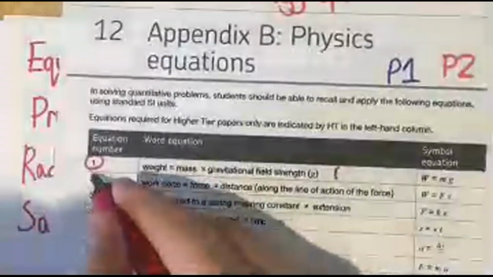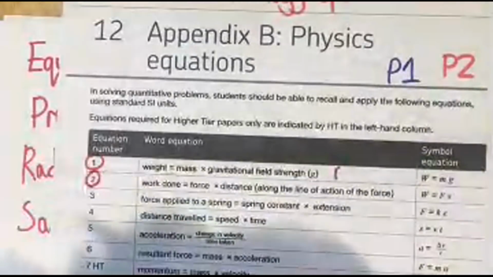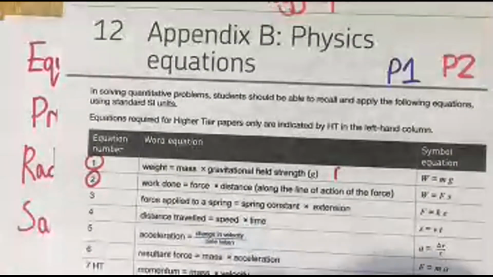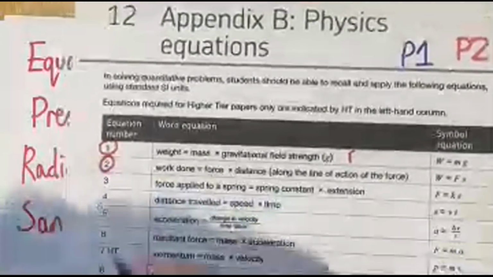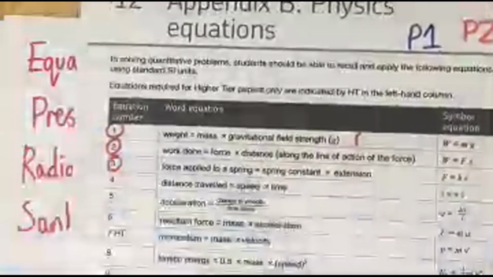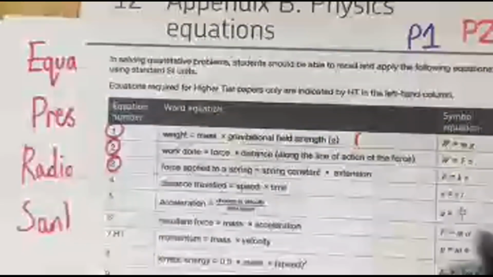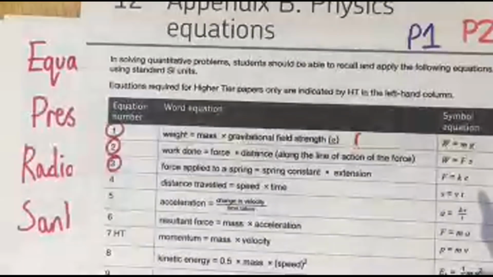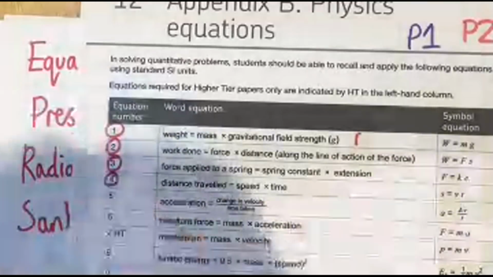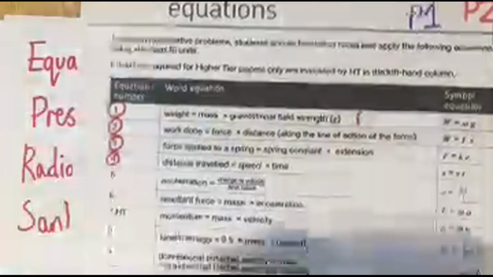Work done, forces, that's forces. Force applied to spring, fine enough. Forces, that's paper 2. Distance travelled equals speed times time. I think you need to actually know that for maths if I'm right. That is paper 2.